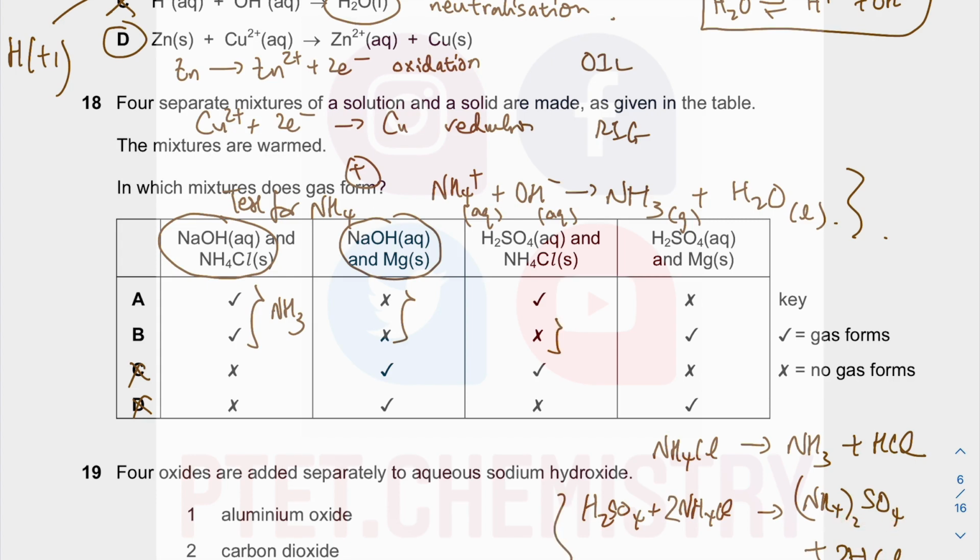But sulfuric acid and magnesium, you do get a gas, you get hydrogen gas. Reactive metal plus acid. So even if you don't know that step, you should be able to work out that this is the correct reaction that gives you a gas, because the others say they don't give a gas. So by elimination, even if you don't know this, you should be able to get the correct answer if you think deep and hard, alright?